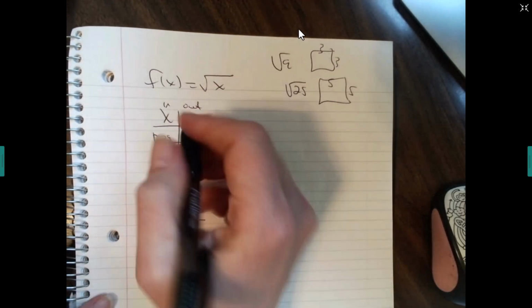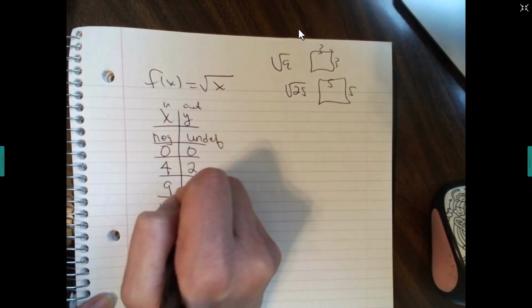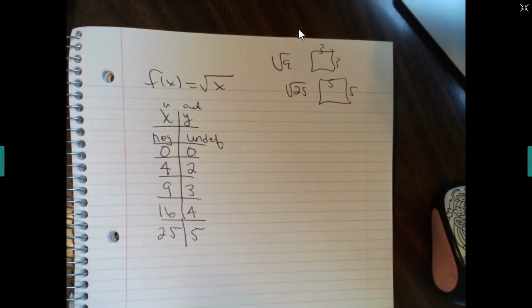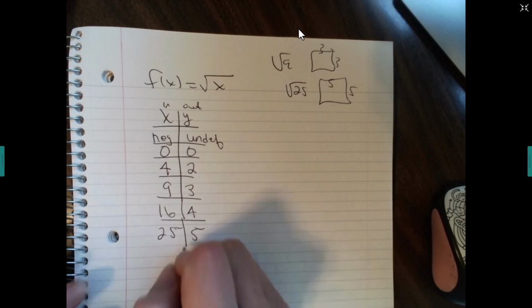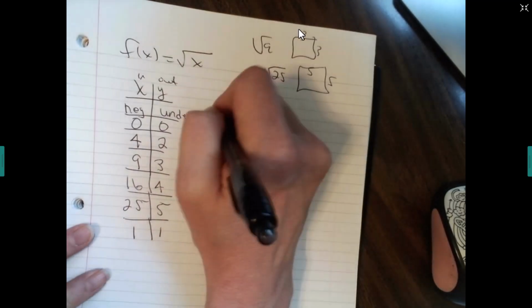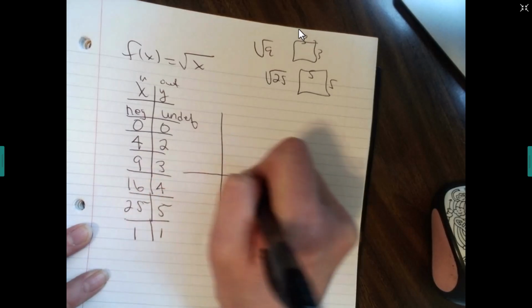All right, square root of 0 is 0, 4 is 2, this is 3, this is 4, and this is 5. Okay, and I could have done 1 in there. I could do 1 if I want to. The square root of 1 is 1. I can do lots of things. All right, so let's graph this to get a feel for what's going on.